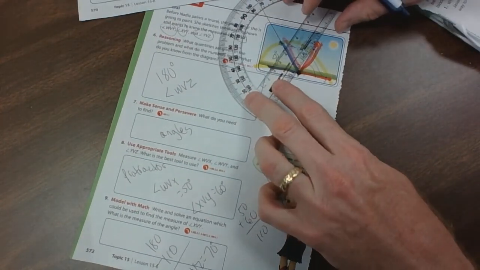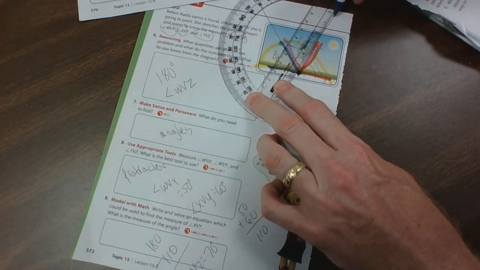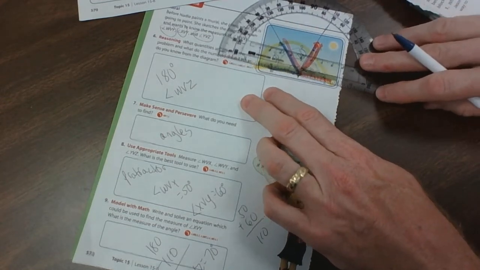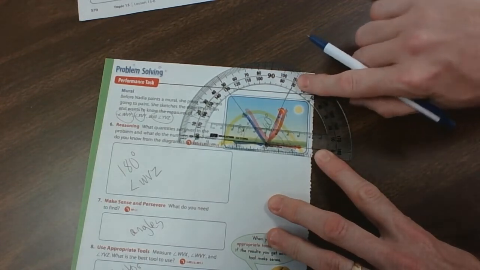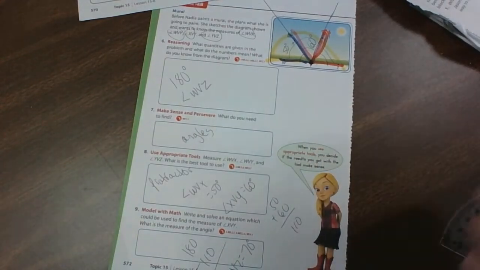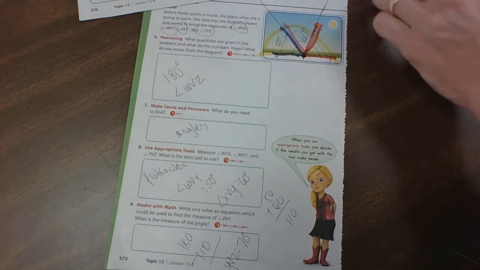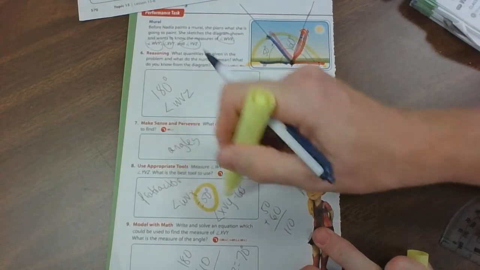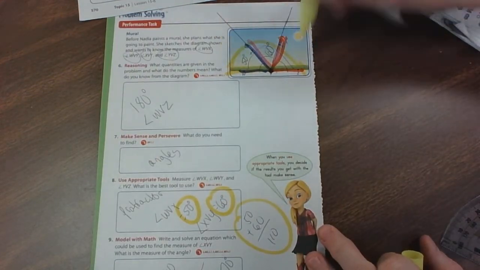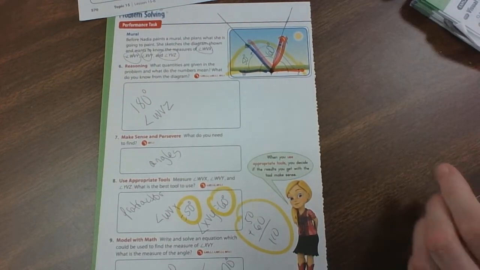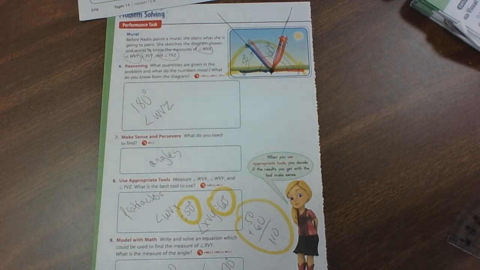I forgot to extend it, so that's my bad. All right, so I extended it. It's about 70 degrees. See that? But once we measured this 50 and this 60, put those together, we got 110. We knew the whole thing was already a 180, right? Boom, we got our last measurement.